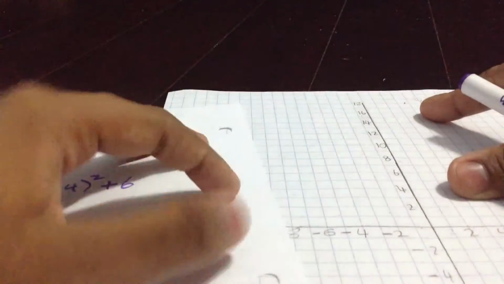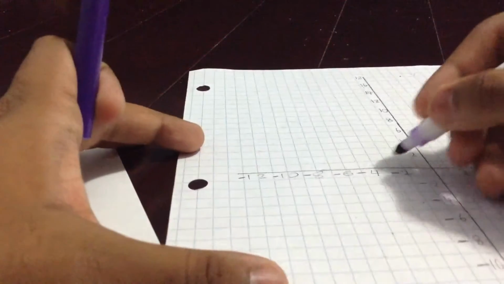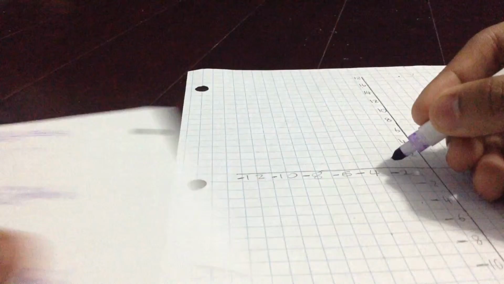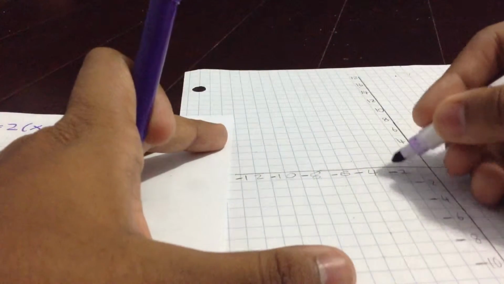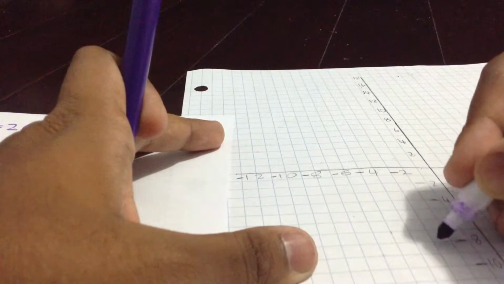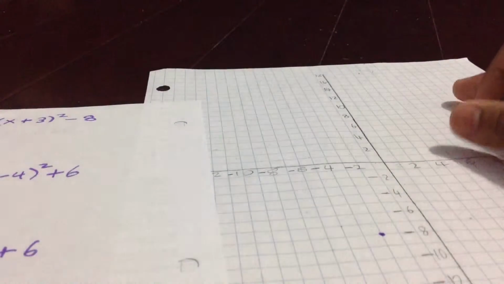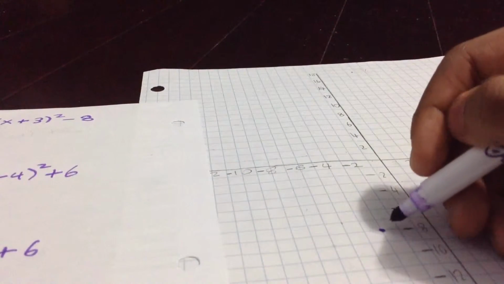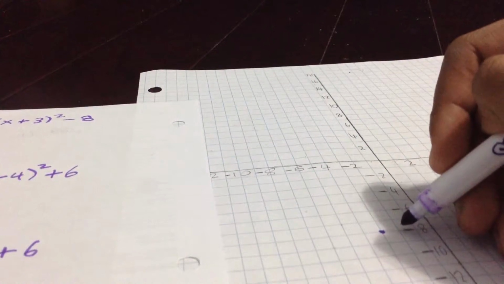So here's how I'm going to do it. Since it's a plus 3, you go negative 3, which is right here, and go negative 8, which goes down 8. 1, 2, 3, 4, 5, 6, 7, 8. Once you have that plotted, we're going to do the step-by-step plotting. So you go 1 over and 1 up.